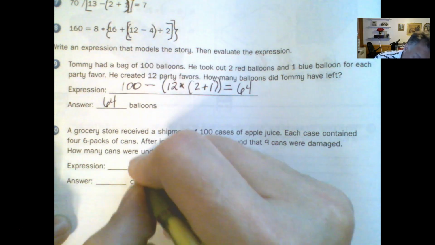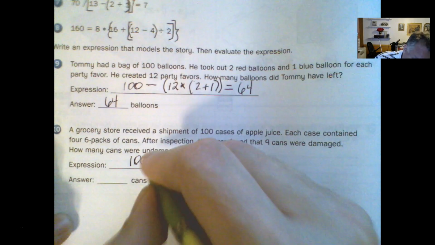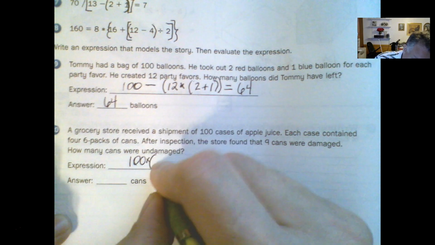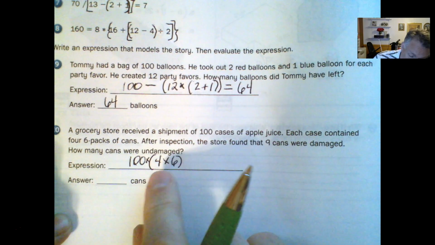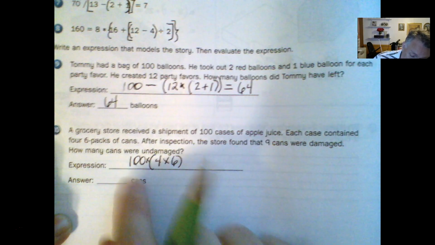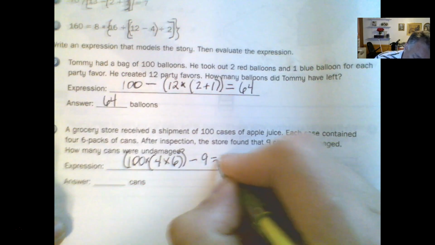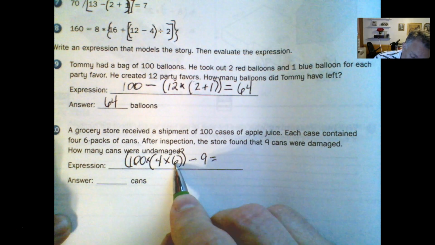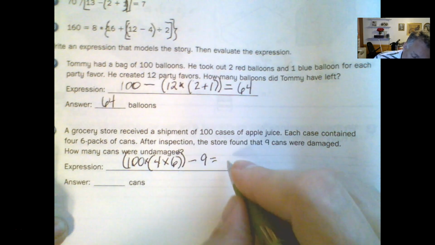So they received a shipment of 100 cases. Each case contained 4 6-packs. So 24 cans per case, 100 cases. And then 9 were damaged, so I'm going to take that total amount and subtract the 9 damaged cans. 4 times 6 is 24. 2400. 2400 minus 9 is 2391.